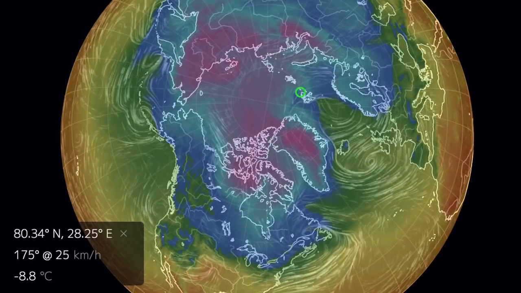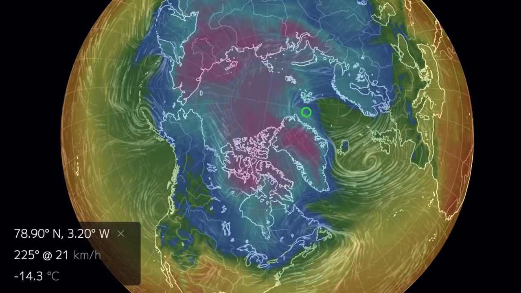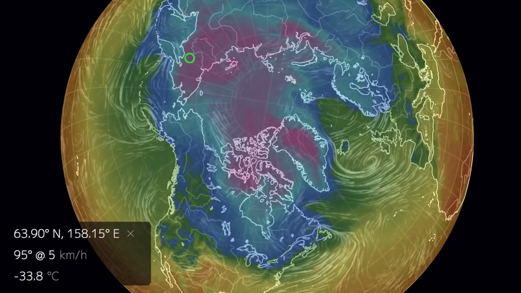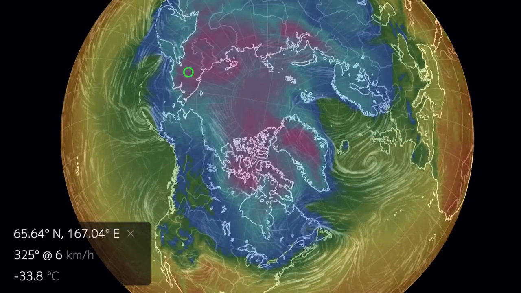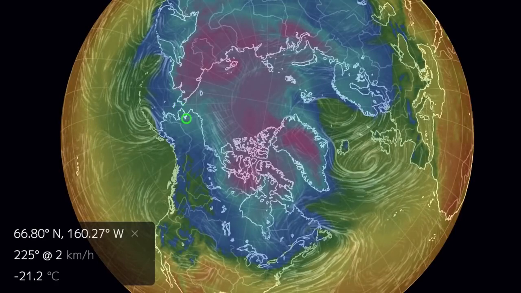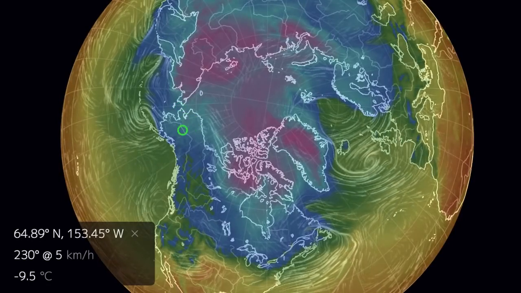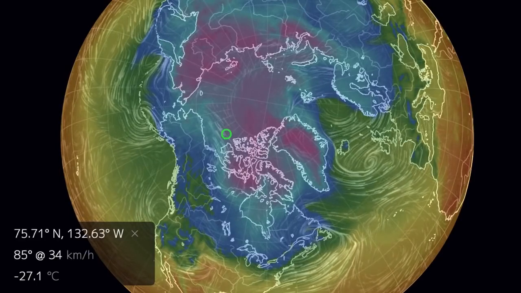-35.9 Celsius, -8.8 Celsius, -4.5 Celsius. I'm trying to find areas that might be warm and try to at least debunk myself if the Arctic is warming, and I'm having a lot of problems finding anywhere that's above freezing right now.